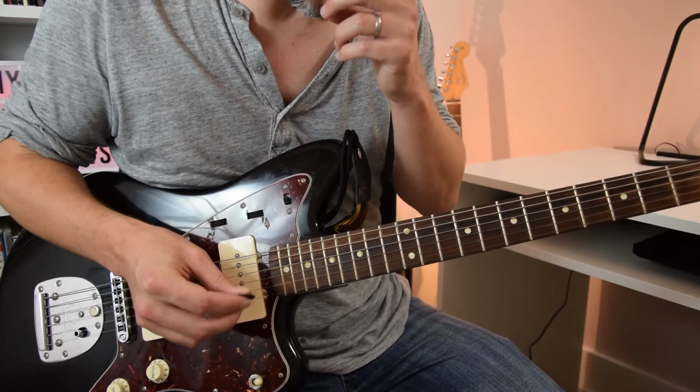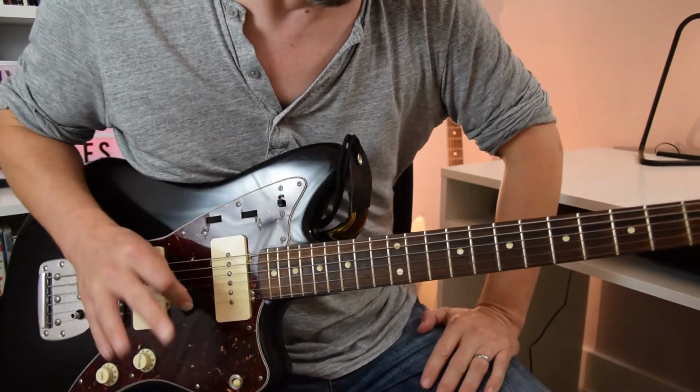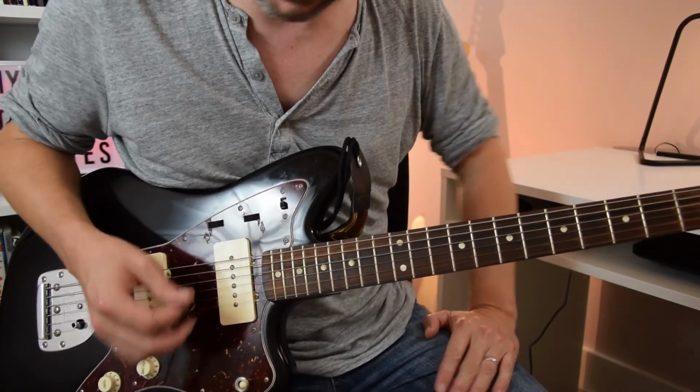So this is the only time I think where I'm using the odd up pick, but doesn't really matter. If you want to go all down picks, that's fine.